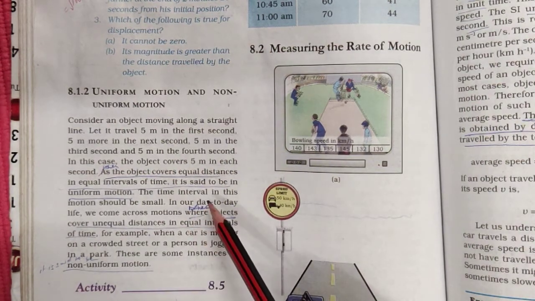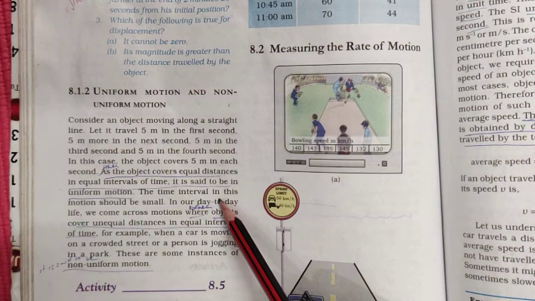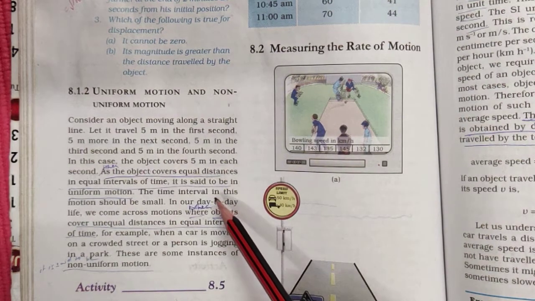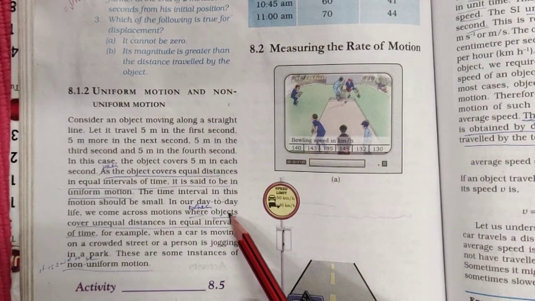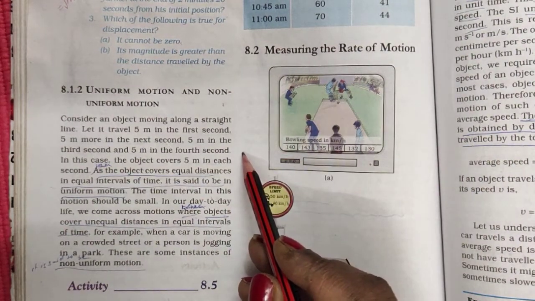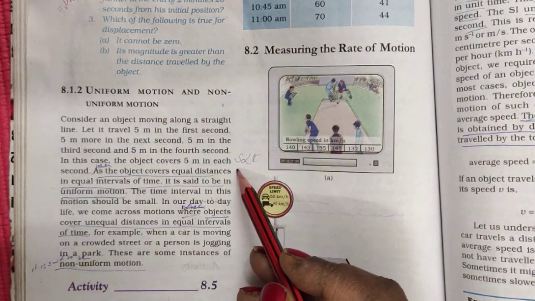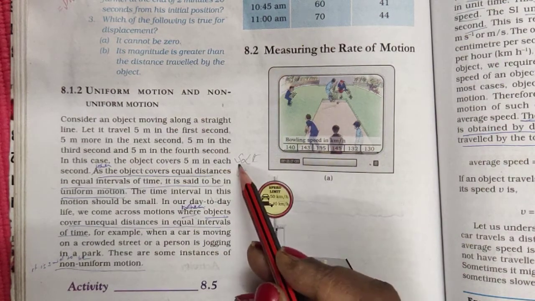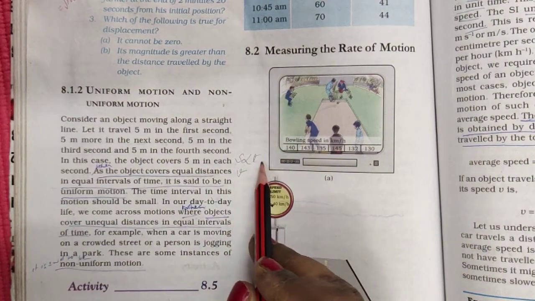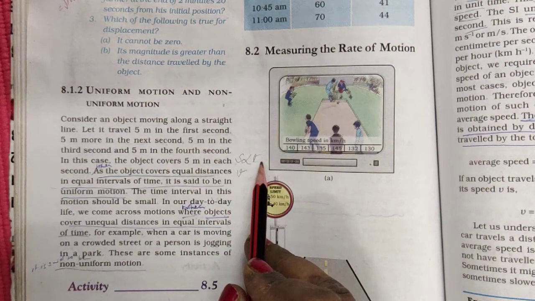So for uniform motion, what are you noticing? The distance traveled by a moving object is directly proportional to the time taken. Okay. In physics, we always denote distance by s, time by t, velocity or speed by v. So distance is directly proportional to the time taken.